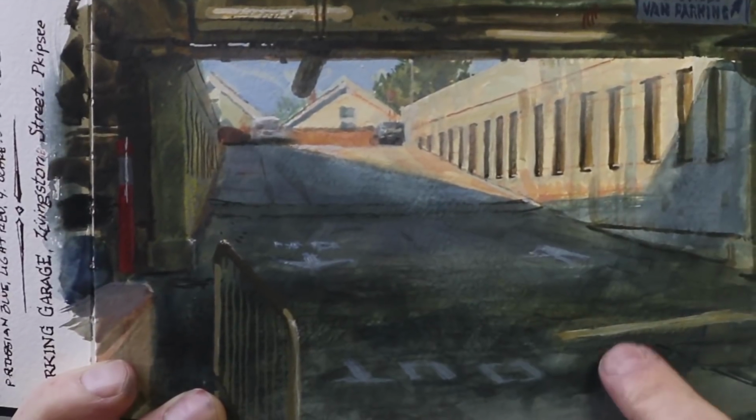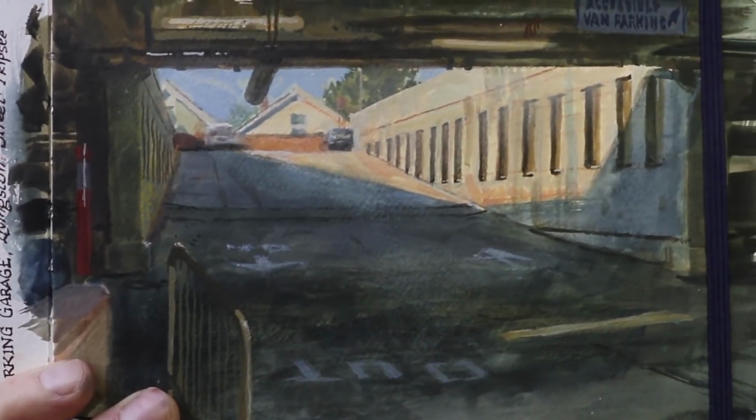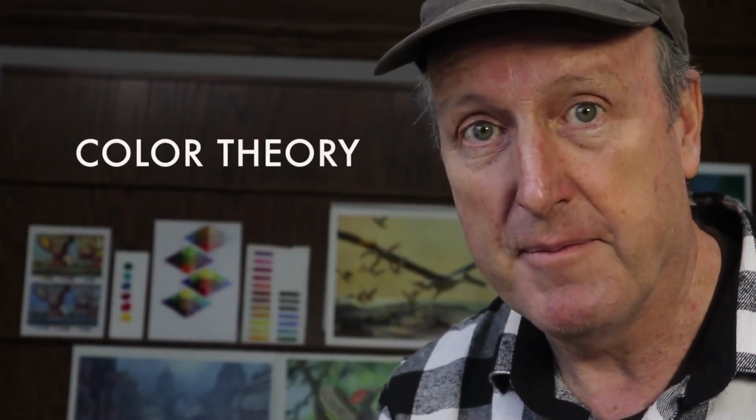We're deep in the shadows of a parking garage. The ramp leads up to the sky and to the light. Hi, James Gurney here. I want to take you into the making of this painting and along the way teach a little bit about perspective and color theory.